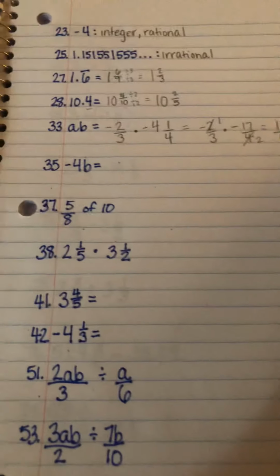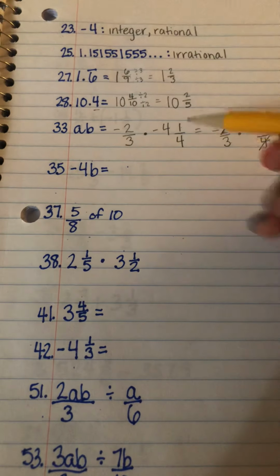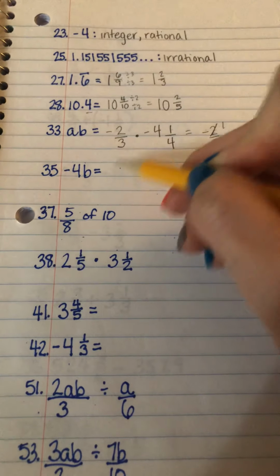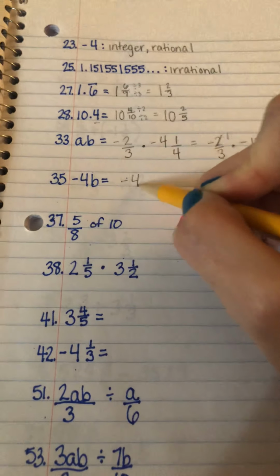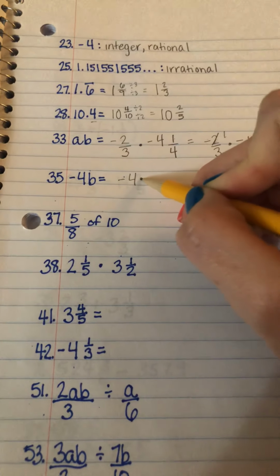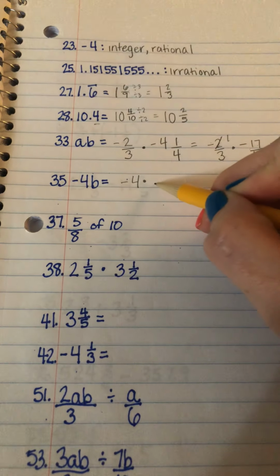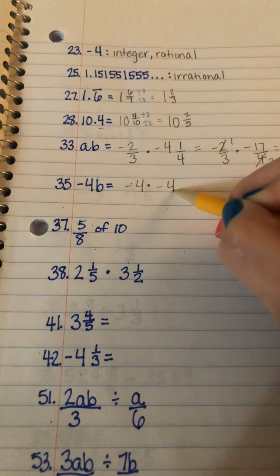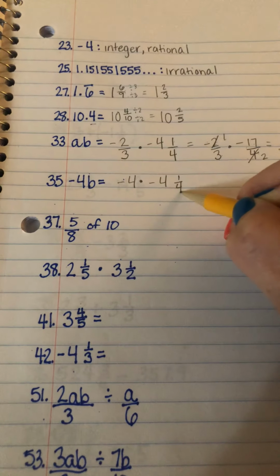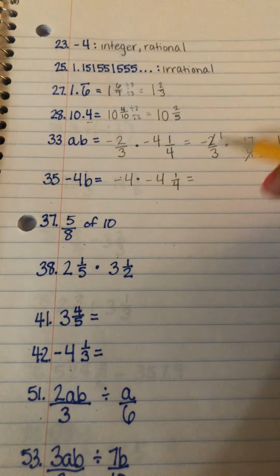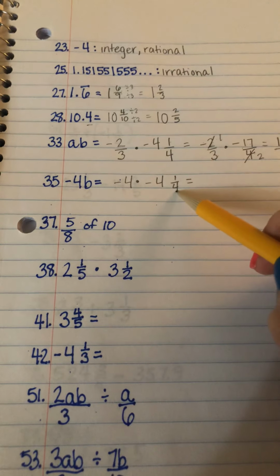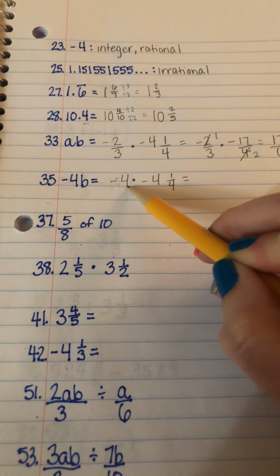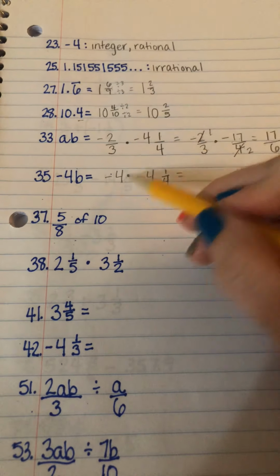Okay? All right. With 35, again, we're just putting in for B. So we have negative 4. They're next to each other, so it's multiplying. We're multiplying times negative 4 and 1/4. All right, so we need to make this into an improper fraction, and we need to make negative 4 into a fraction. So we're going to put this over 1.